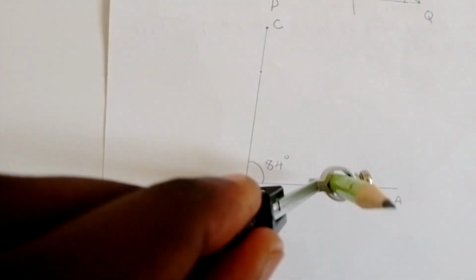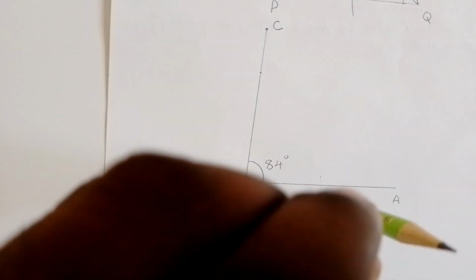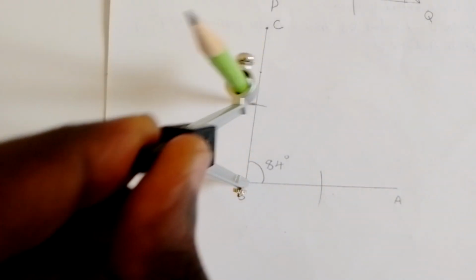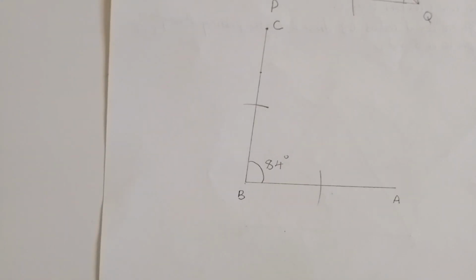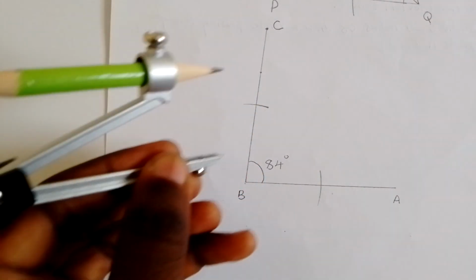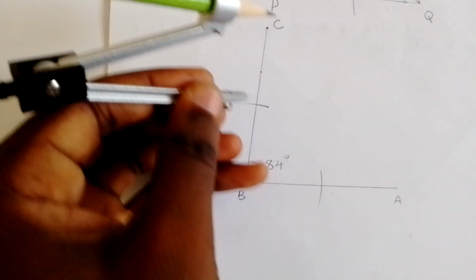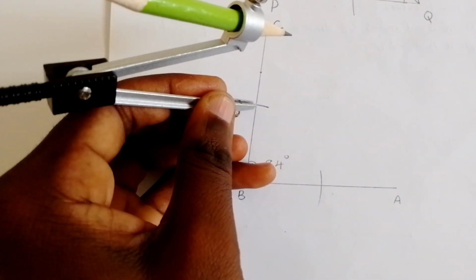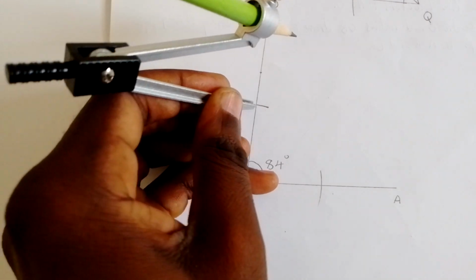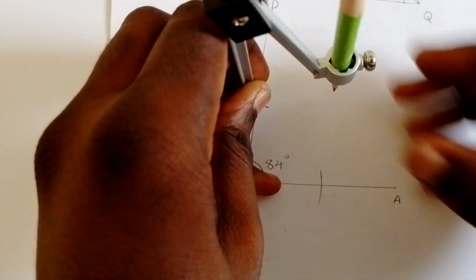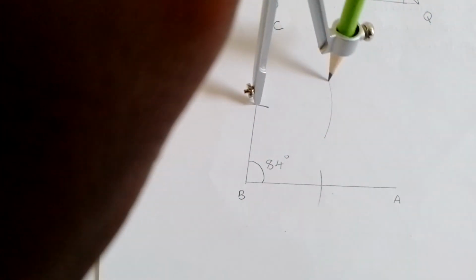So let me just open it up to somewhere there. Now I draw my arcs. There is one arc. There is another arc. I'm sure you can see that. Then I'm going to place my compass point at any of these two ends. This time around let me choose this end. I fix it there, I insert, then I construct an arc like this.